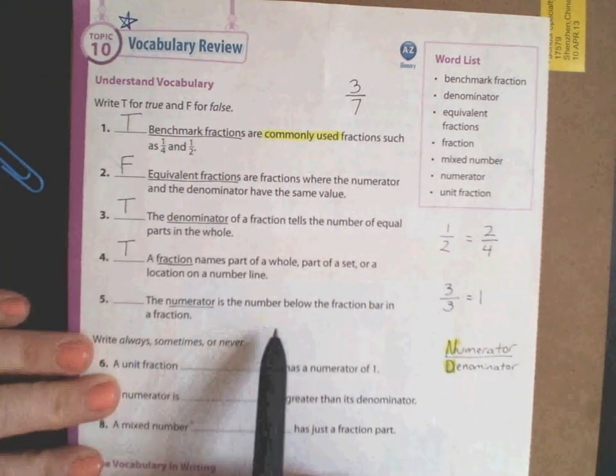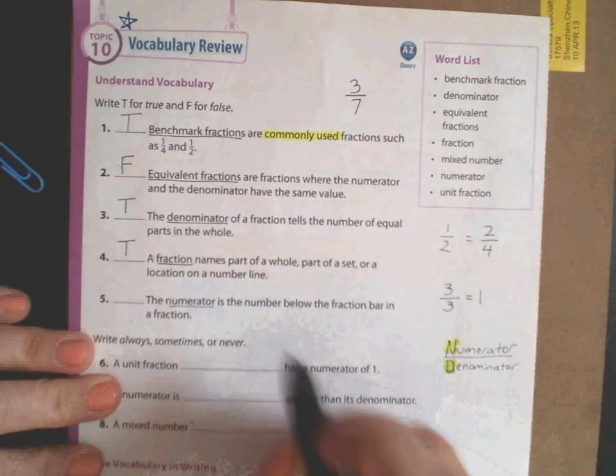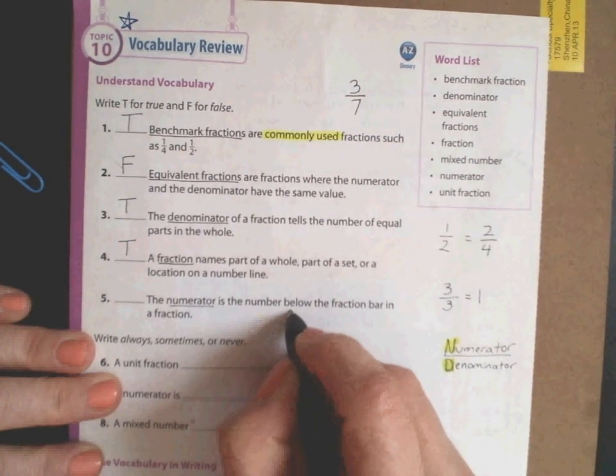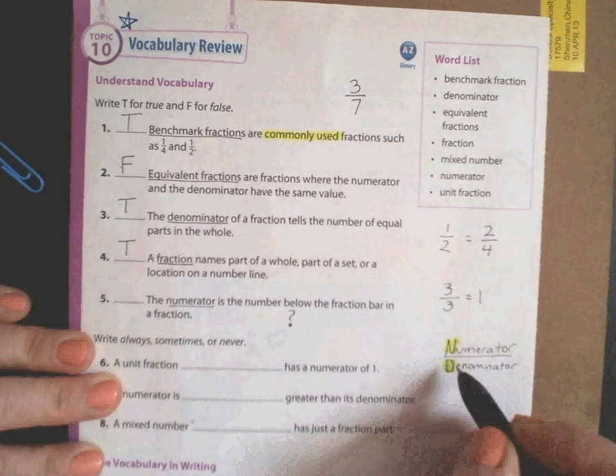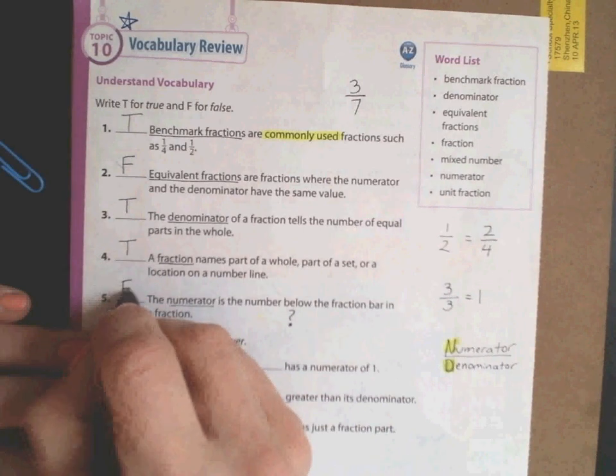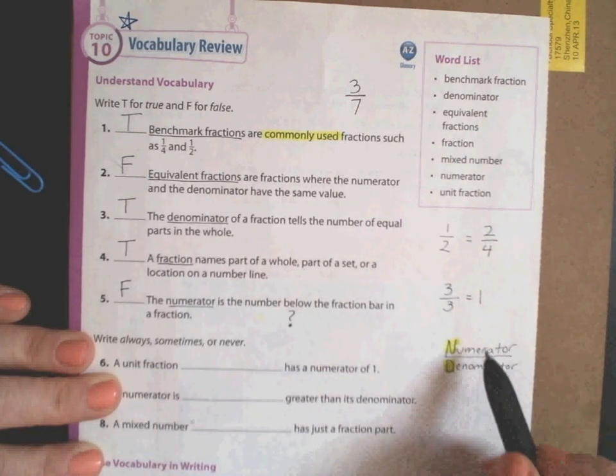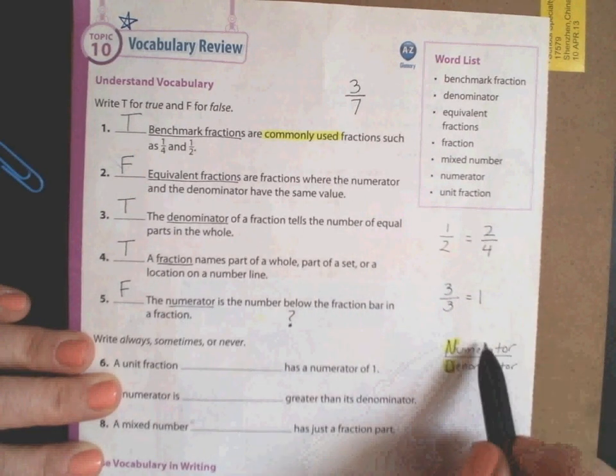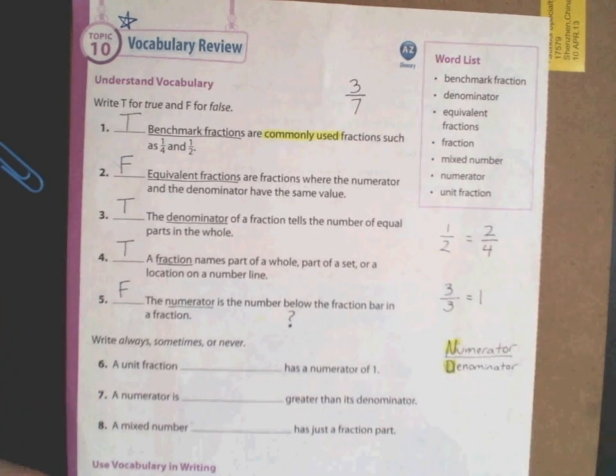And then here, the numerator is the number below the fraction bar in a fraction. That is false. The numerator is the number above the fraction bar. So that one is false.